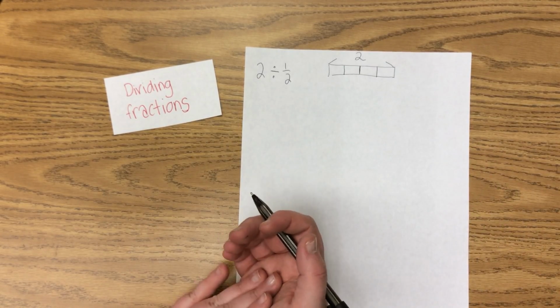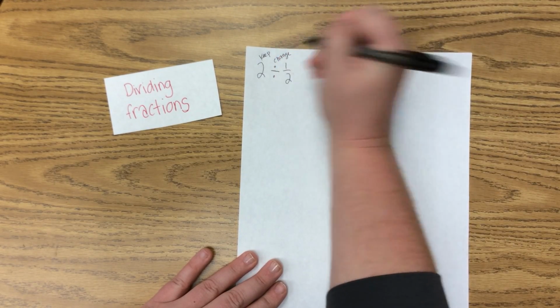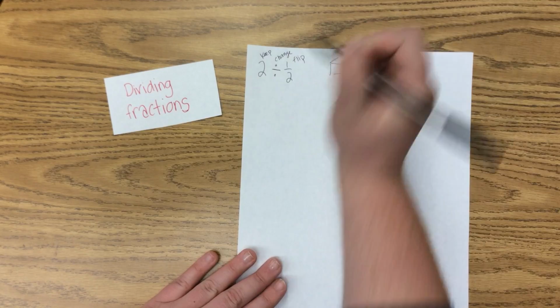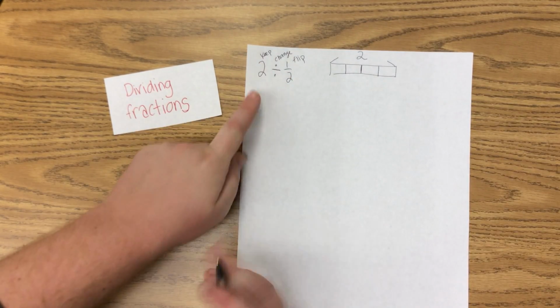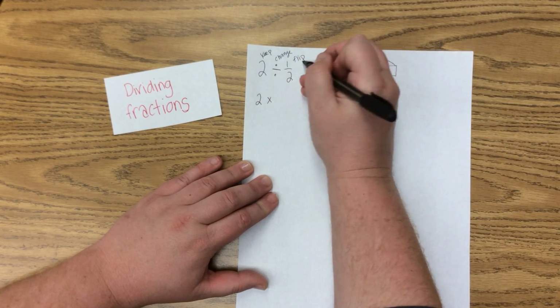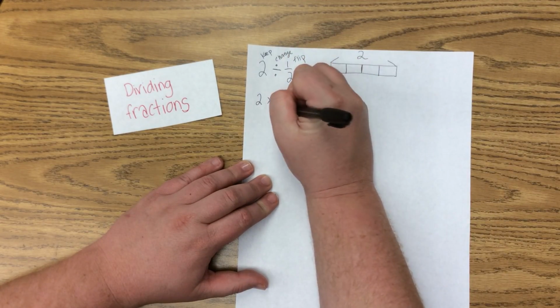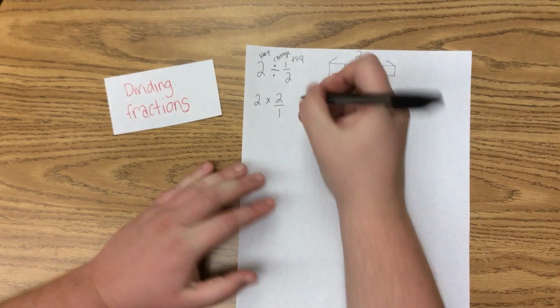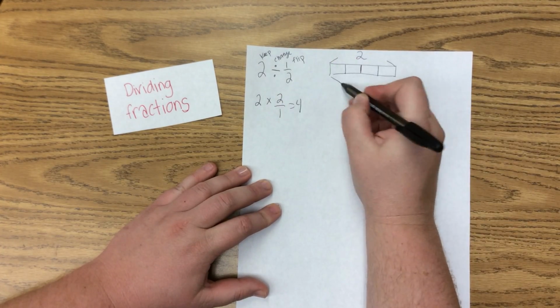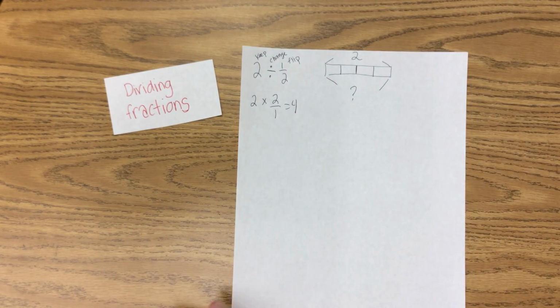The repetitious way that we were able to check our math here is the saying where we talked about keep, change, flip, right? So we're going to keep the first number, we are going to change the operation, and we are going to flip the second number. So in this situation, the 2 stays as a 2, the division changes to a multiplication, and our 1/2 is going to flip and get the reciprocal, which is going to be 2 over 1. 2 times 2 over 1 is the same thing as 4, which matches our tape diagram of 2 divided by 1/2, which equals 4.